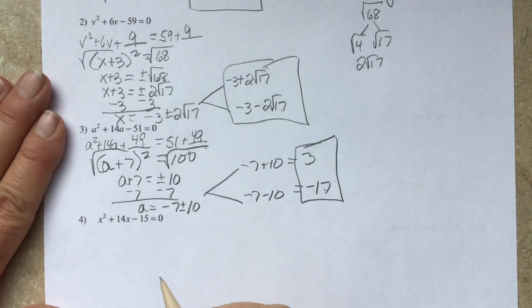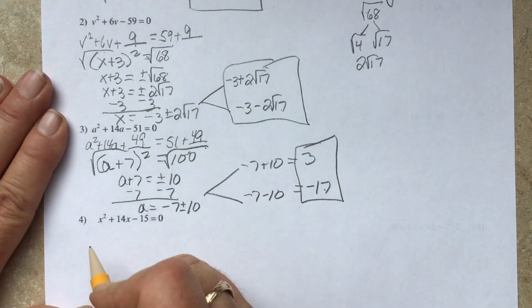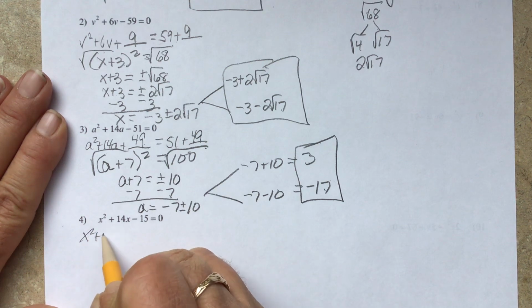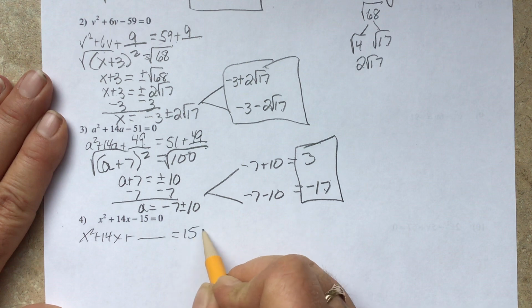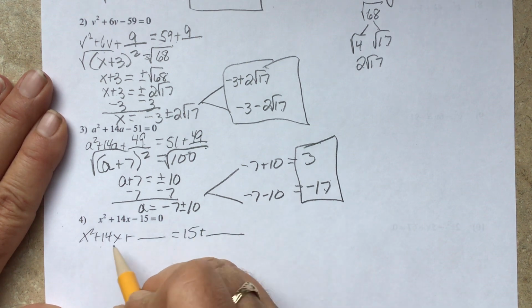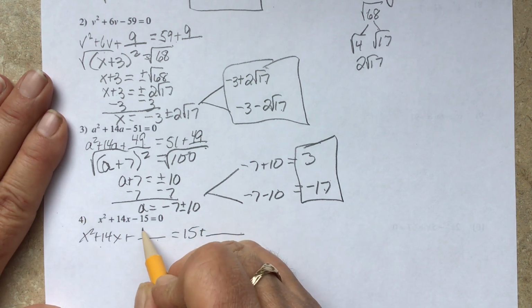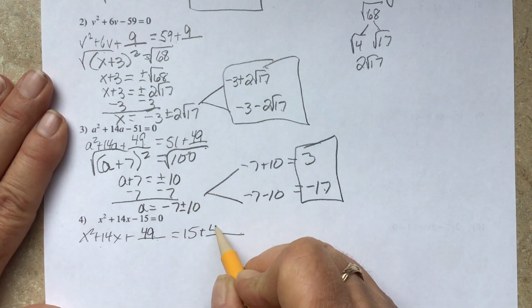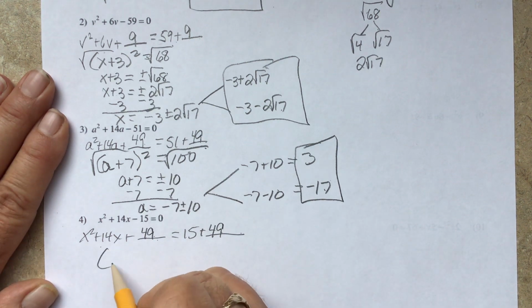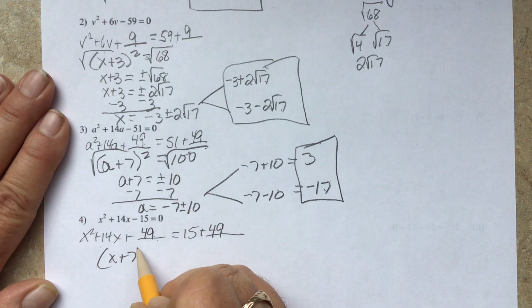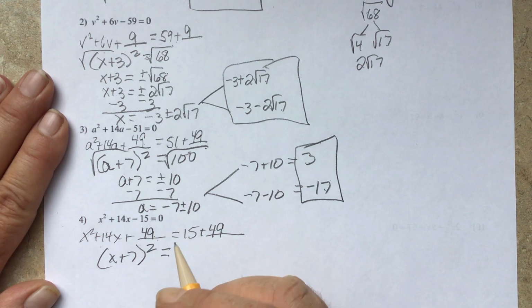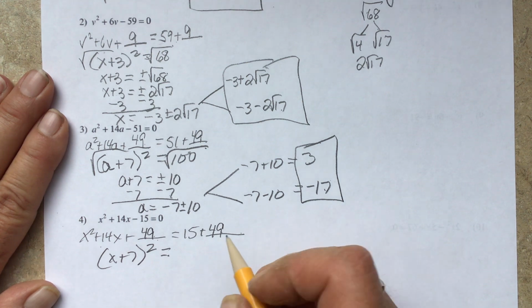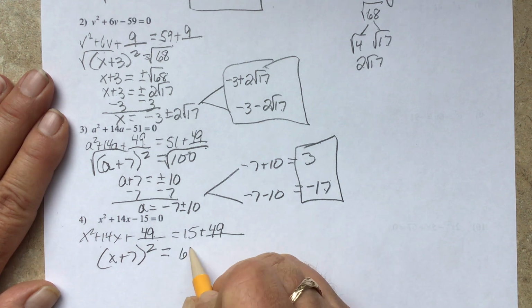Okay. All right, next one. Constant to the right, so x squared plus 14x plus something equals 15 plus the same thing. Half of b and square it, 49 again. Express as a binomial squared, so x plus 7 squared. 15 plus 49 is going to give me 64.